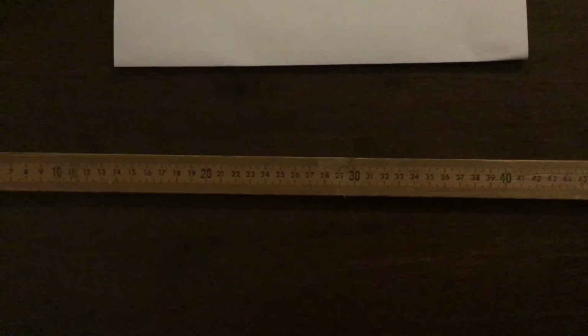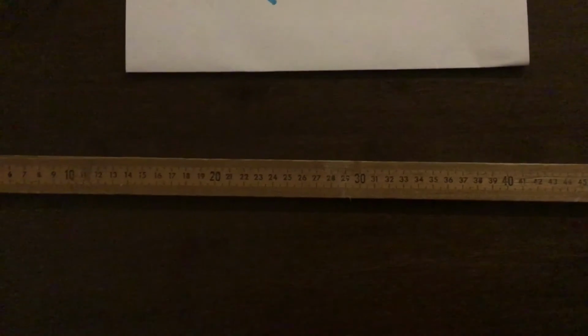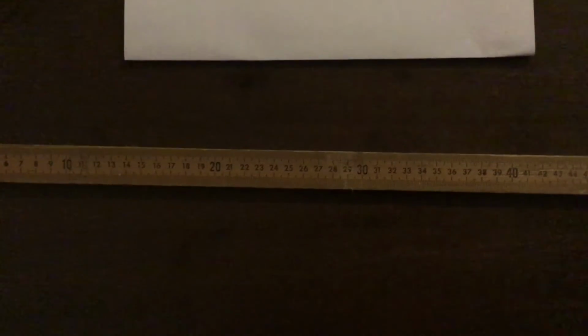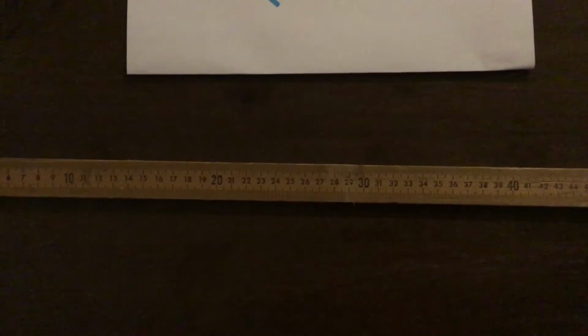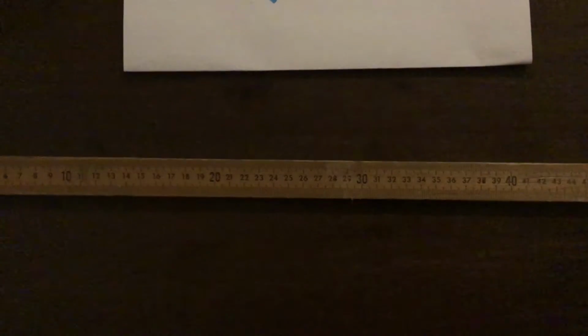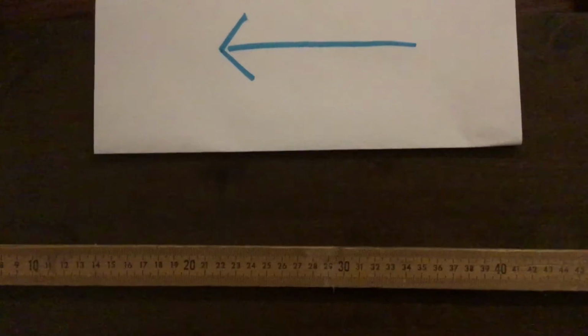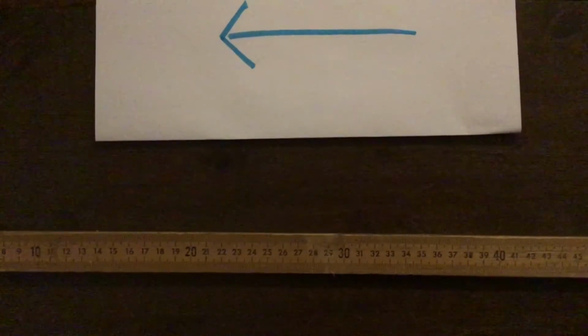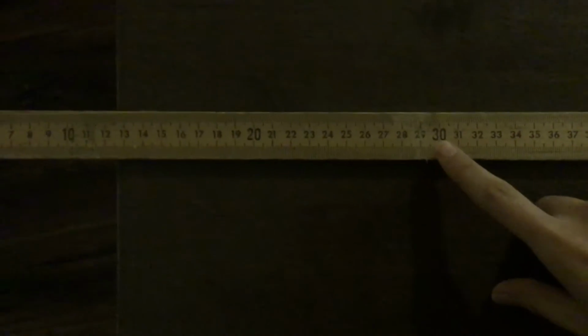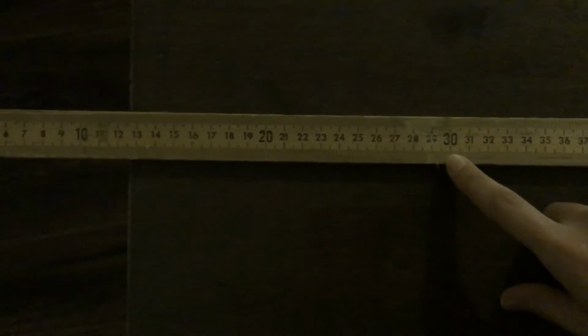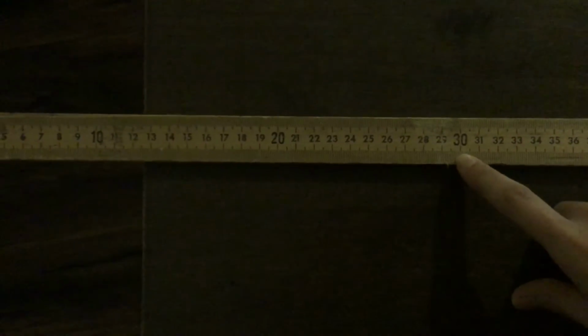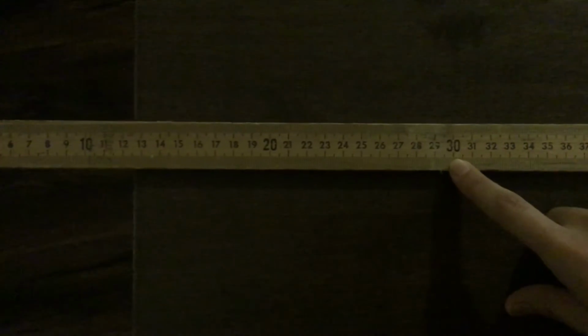Okay, so for today's lesson, we will be using a meter stick and we'll be working on meter strip subtraction. So we're going to start subtracting using single digit numbers, and then we'll move on to two digit numbers. And I've included this arrow to let you know which way you'll be counting down, okay? So let's start at 30 centimeters. If we wanted to subtract 8 centimeters from 30, where will we end up?